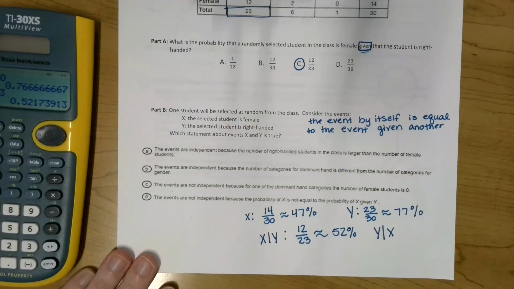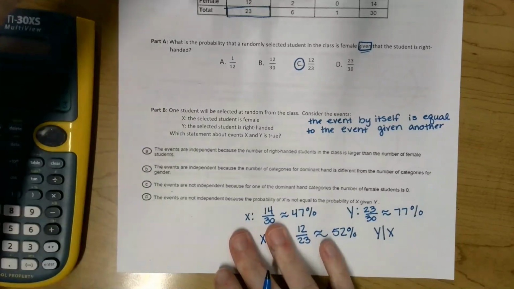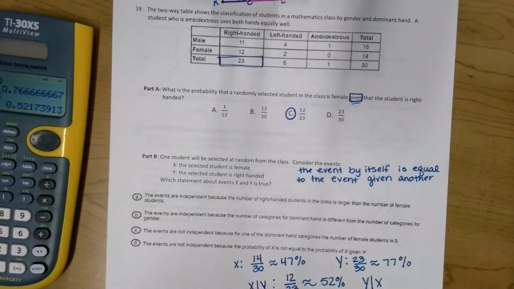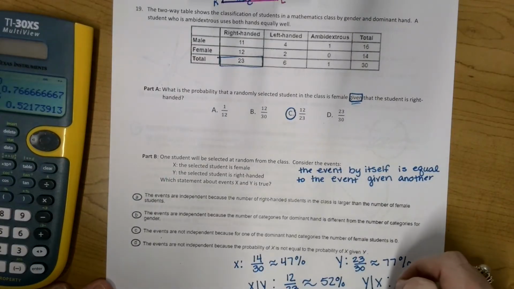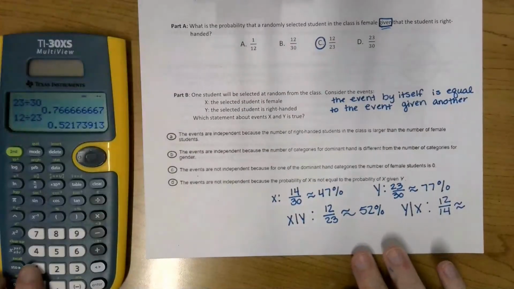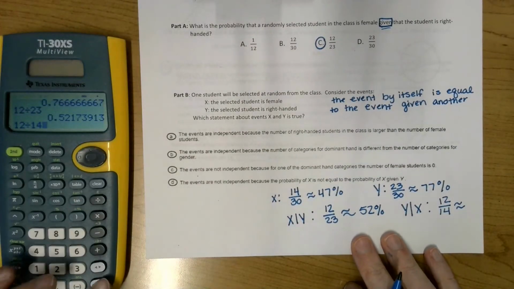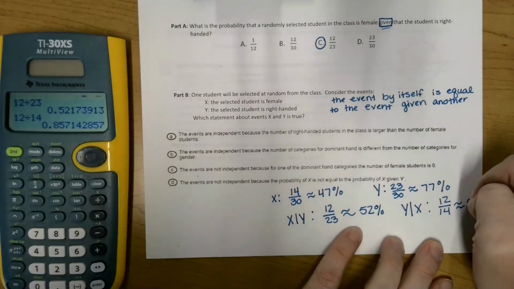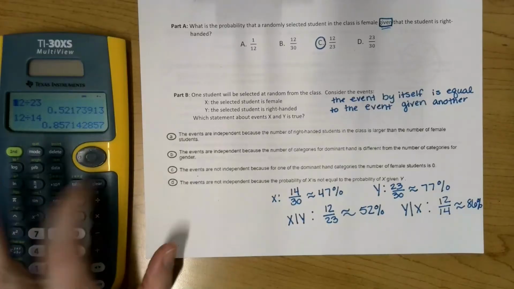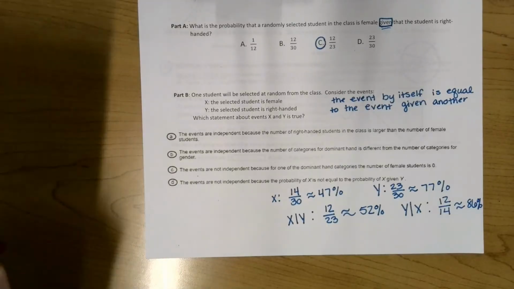And that would be, I'm sorry, given that they're female. So that would be right-handed given that they're female. So that would be 12 out of a total of 14 females, which we can already tell that's going to be the highest probability on this page. And that is an 86%. Okay, so none of these are equal, which tells me that these events are not independent.